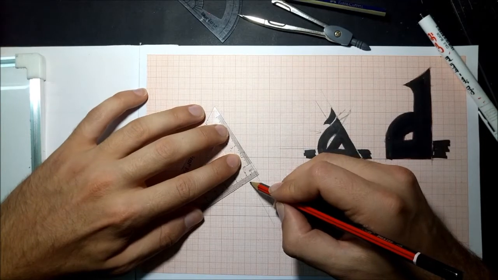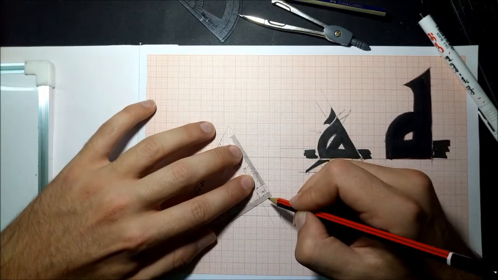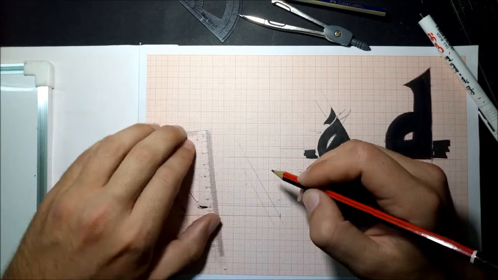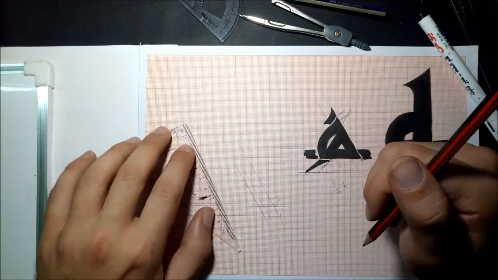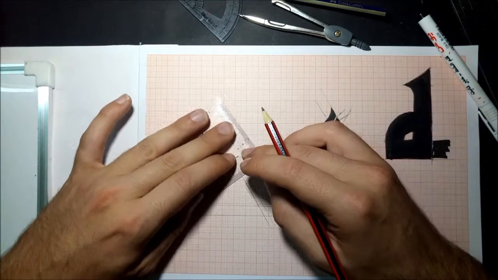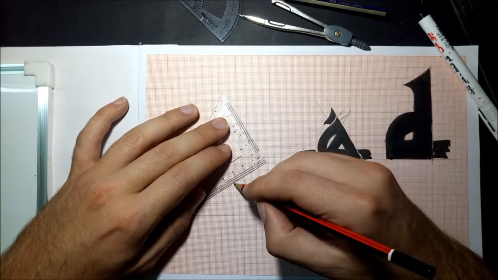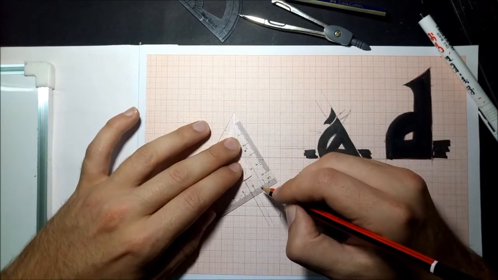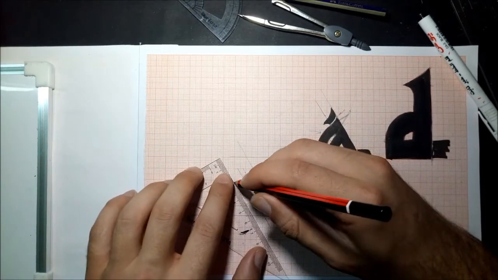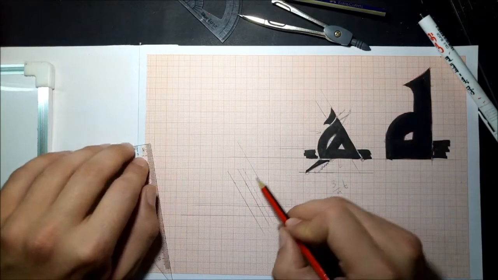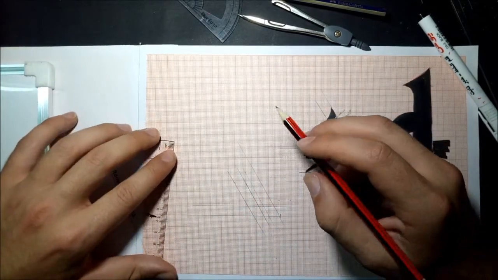We go ahead and take 4mm, half a thickness from the last line we've drawn. There you go. And again, we take a full thickness, 8mm, and we draw a line right over here. We've got 4 lines parallel to each other.